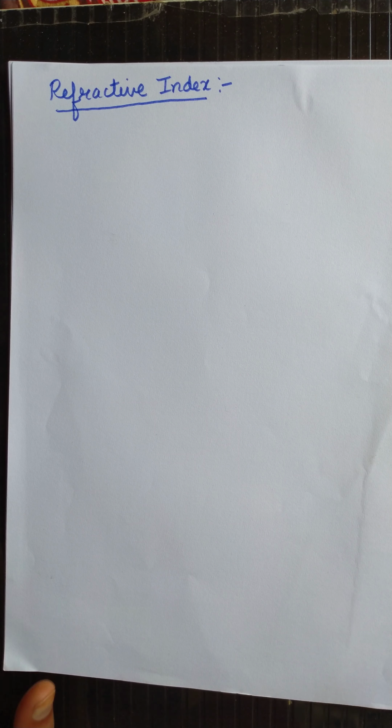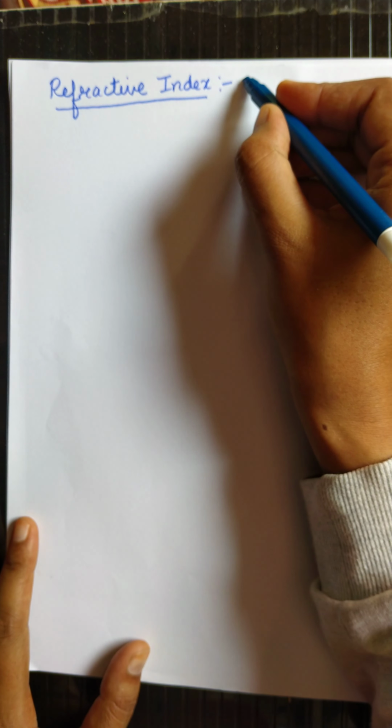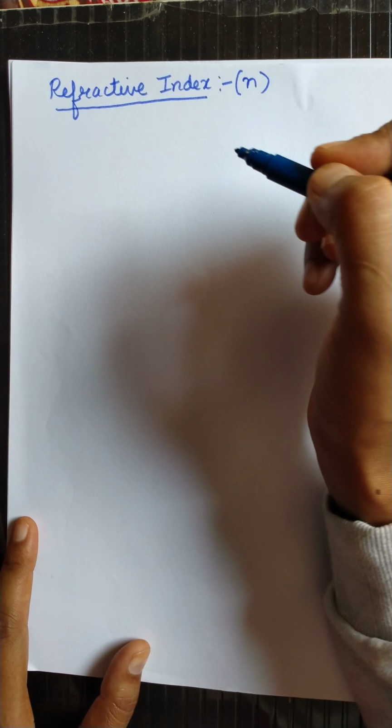Hello students, today we are going to start the next topic, that is refractive index. So what is refractive index? Refractive index is a property of any substance, any medium, which decides the speed of light through that medium. Generally the refractive index is represented by the small letter n.